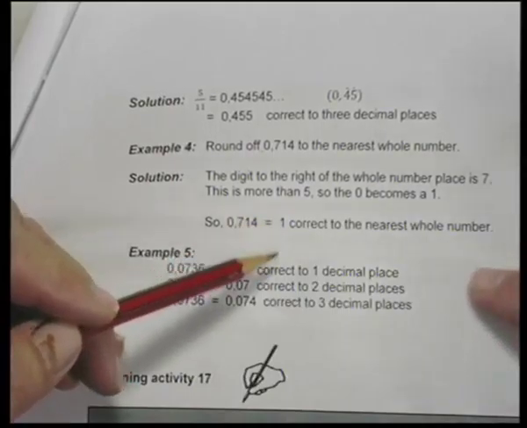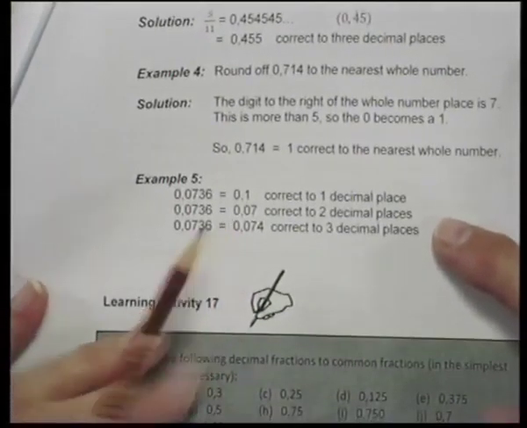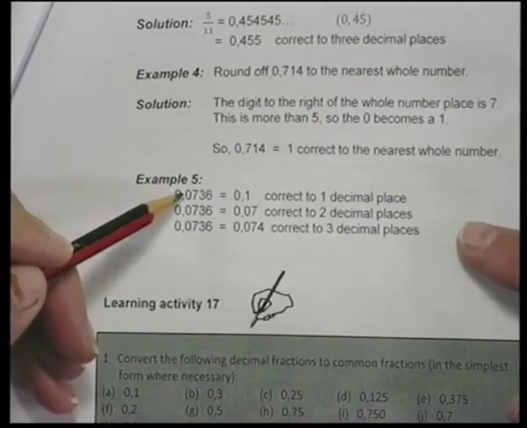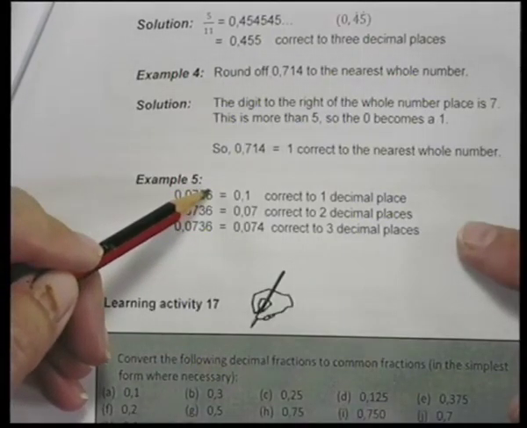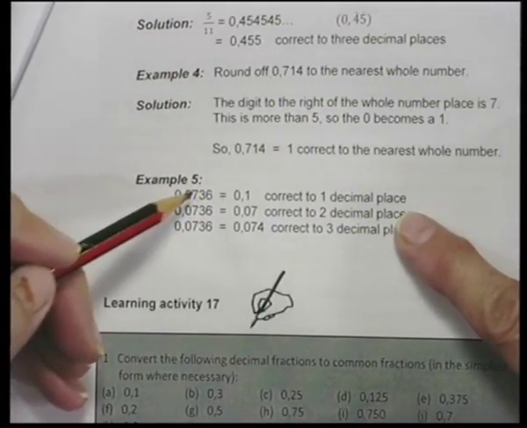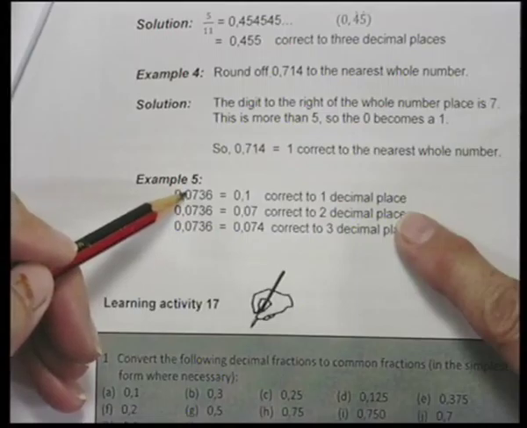Sometimes that is very difficult for the learners to understand. Let's look at example 5. 0,0736. If we must write it correct to one decimal place, the 7 changes the 0 to 1. So it is 0,1.